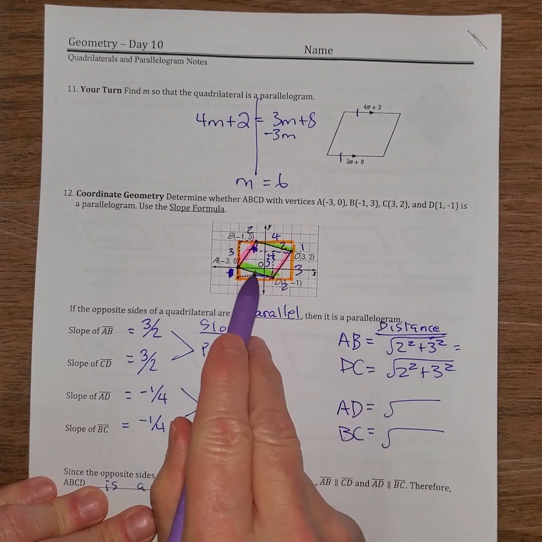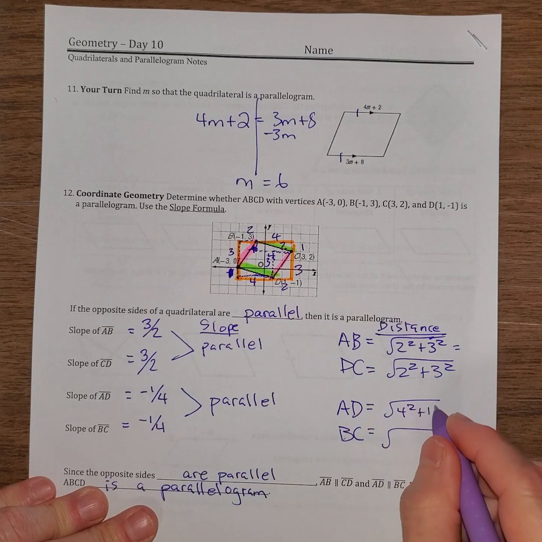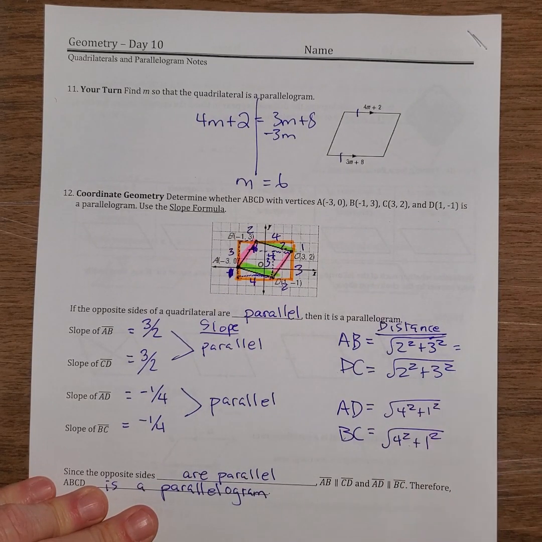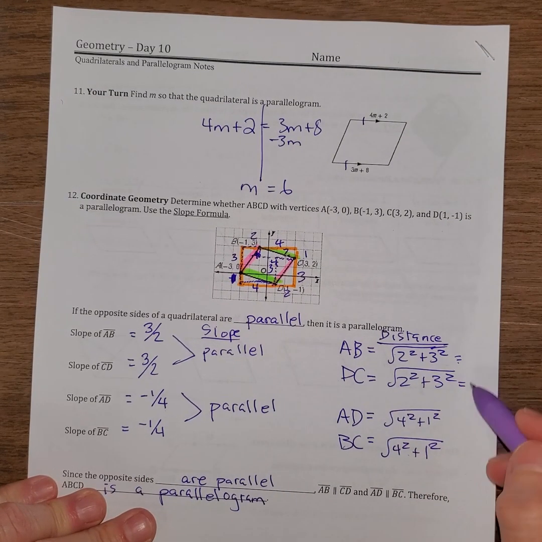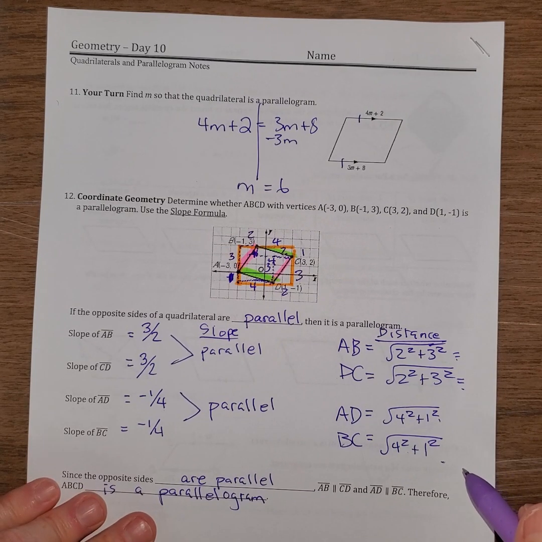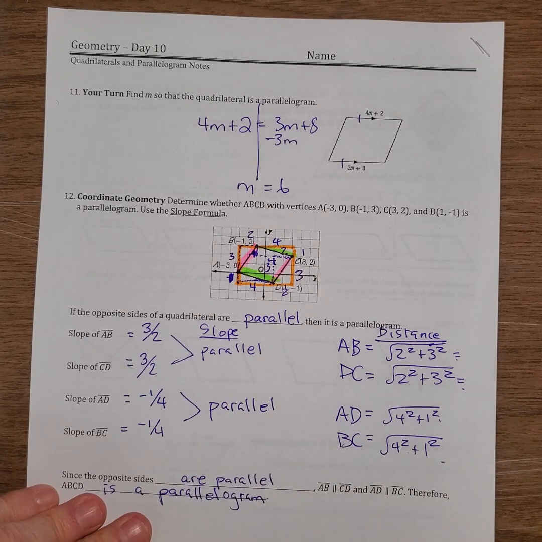Okay, so those are 4, 1, 4, 1. So that's 4 squared plus 1 squared, and 4 squared plus 1 squared. I don't have a calculator, but I know that's a little bit more than 4. So these two are the same length, and these two are the same length. So the opposite sides are congruent as well, which it should be. Anyway, I just wanted to show you this in comparison. All right, very good. Have a good day.